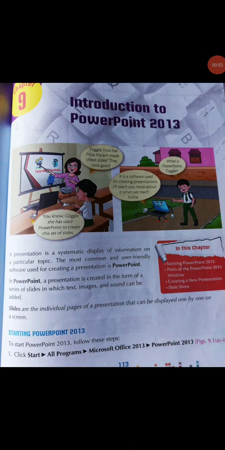So students, I think everyone has taken out page number 113. Everyone has taken out page number 113. The name of our chapter is Introduction to PowerPoint 2013.